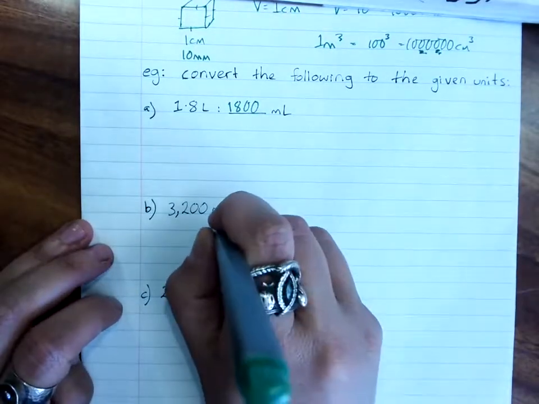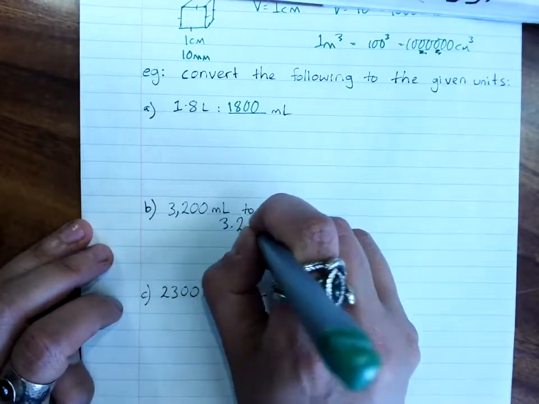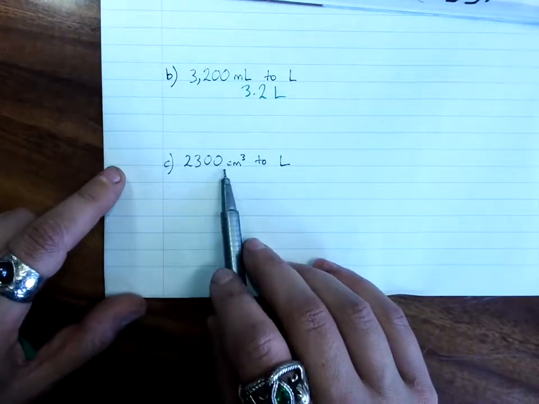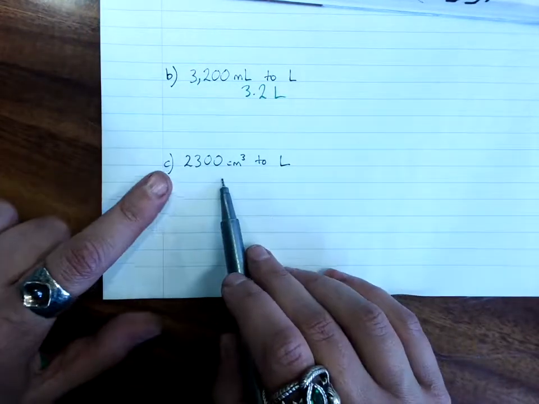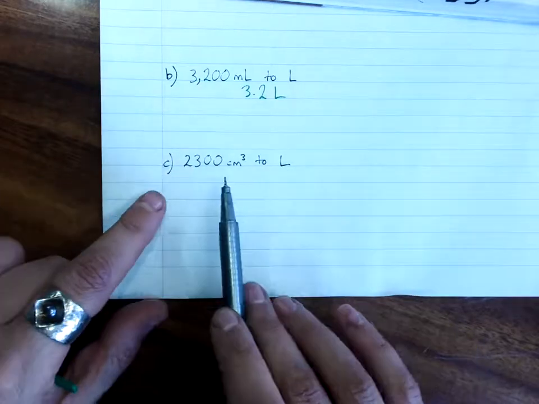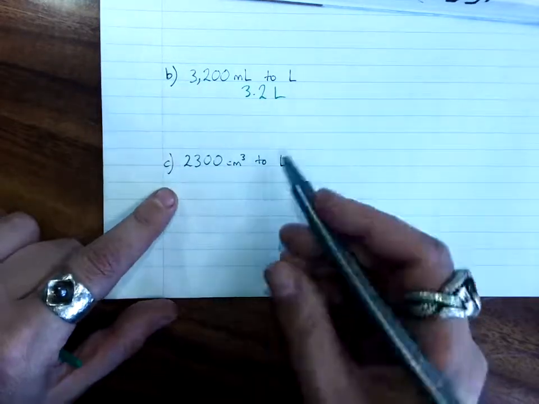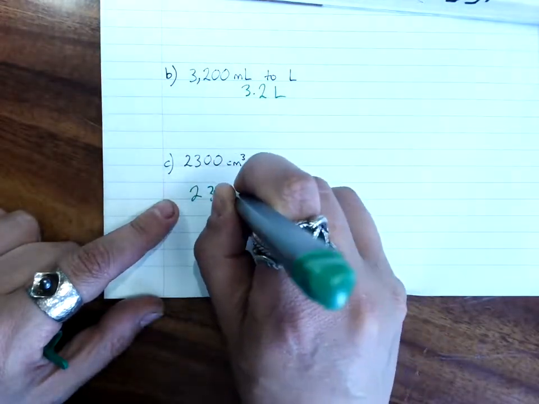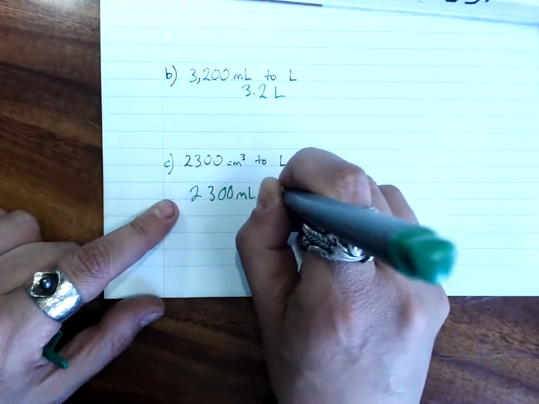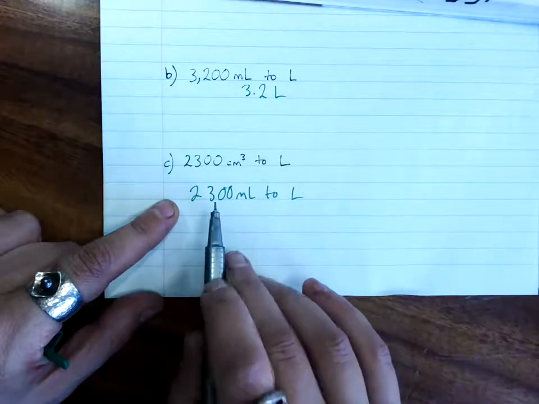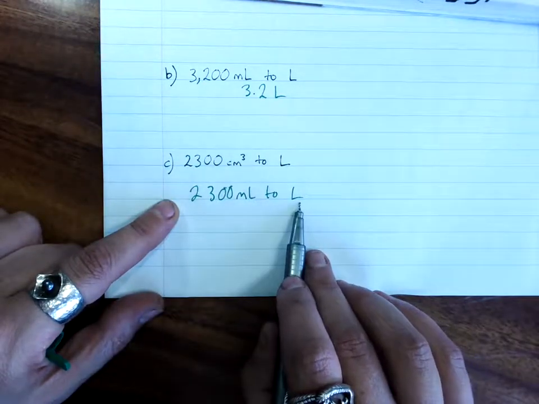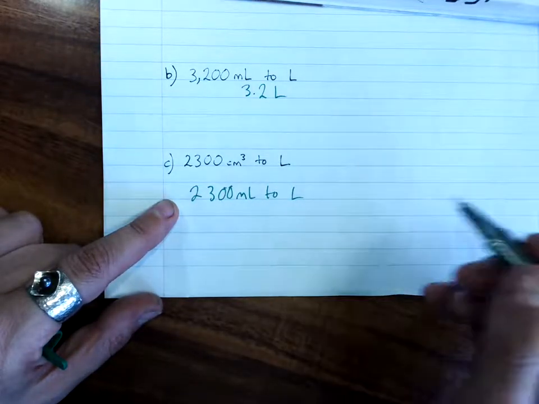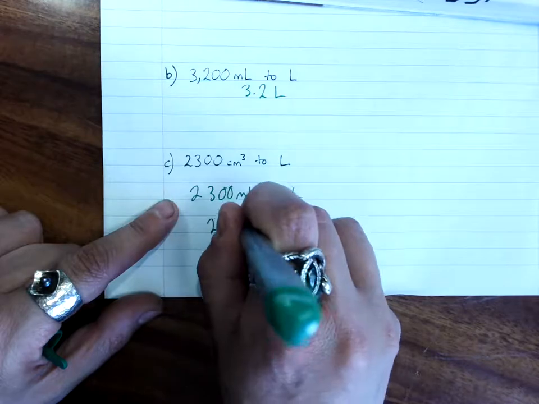So that's 3.2 litres. And you do need to be able to convert from volume to capacity. This is asking for centimetres cubed to litres. Remember, 1 centimetre cubed is just the same as 1 millilitre. So you know that's 300 millilitres. And you have to change that to litres. Millilitres to litres, divide by 1,000. And so I have 2.3 litres.